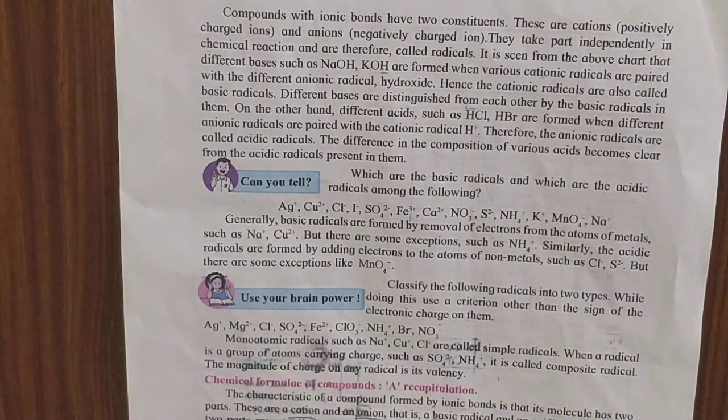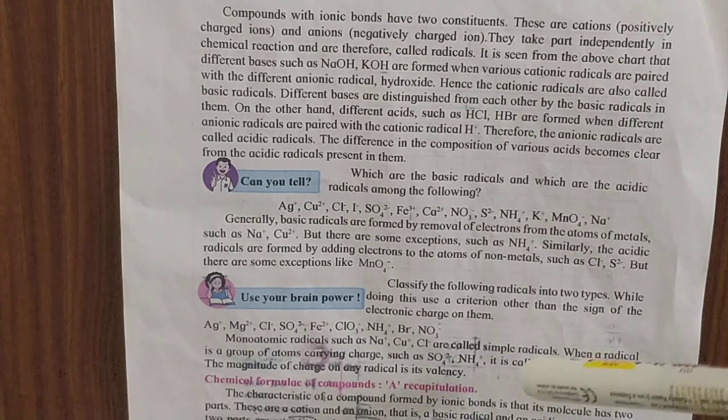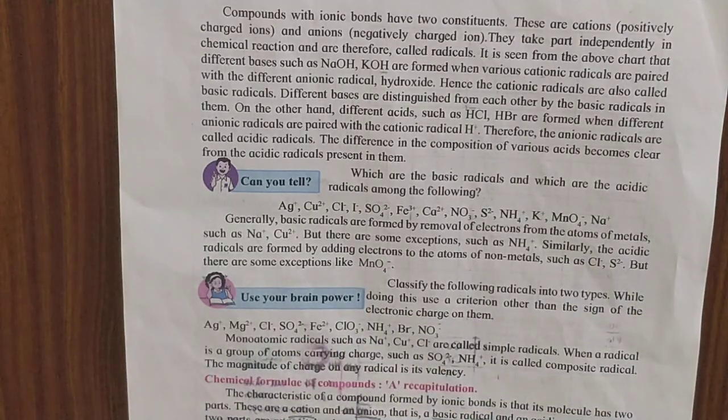Monoatomic radicals such as Na plus, Cu plus and Cl minus are called simple radicals. When a radical is a group of atoms carrying a charge, such as SO4 2 minus, which has sulfur and oxygen, or another example, NH4 plus, which has nitrogen and hydrogen, it is called a composite radical. So simple radicals are monoatomic radicals such as Na plus, Cu plus, Cl minus, and when a radical is a group of atoms carrying charge like SO4 2 minus or NH4 plus, it is called a composite radical.